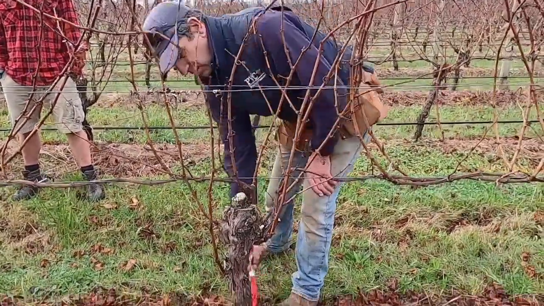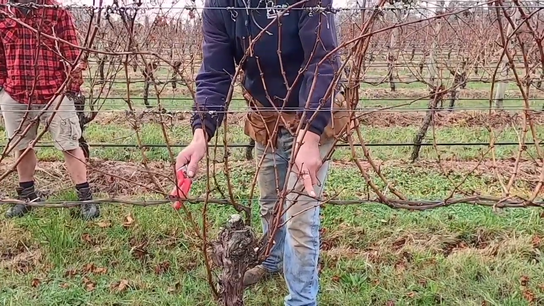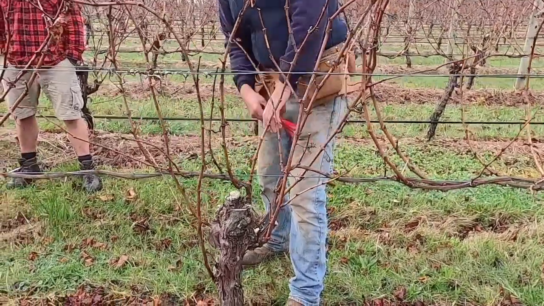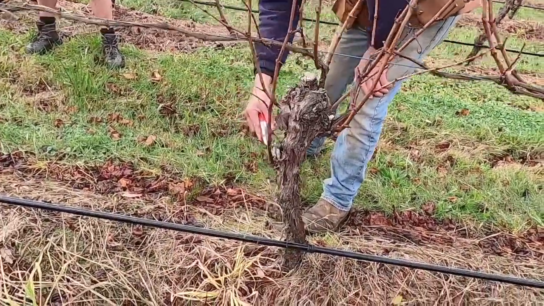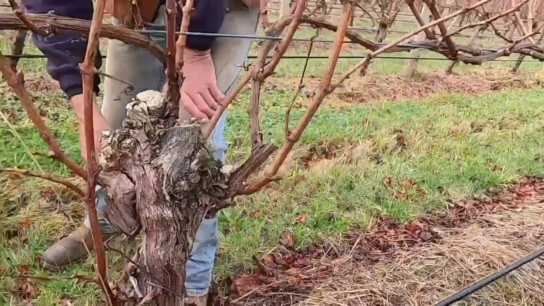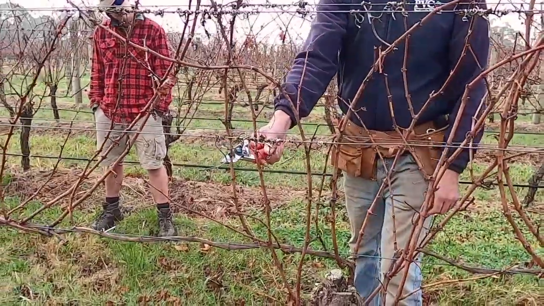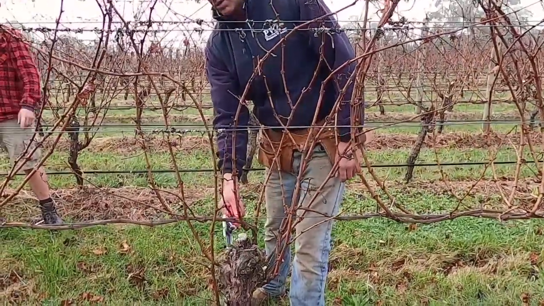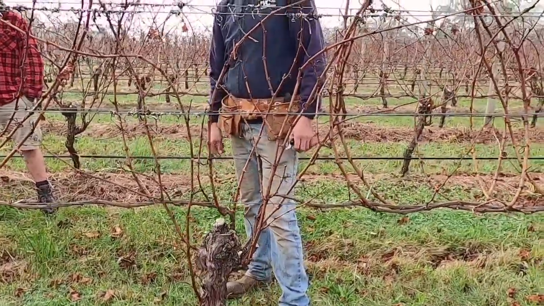So trunk, crown, canes are these mature 2-year-old now wood. The other structure that we have here is a spur, which is a 2-bud 2-year-old piece of wood, from which there's a couple of 1-year-old canes coming out. So we've got 2-year-old cane here, 1-year-old cane. Trunk, crown, wood older than 2 years out of the top of this crown.